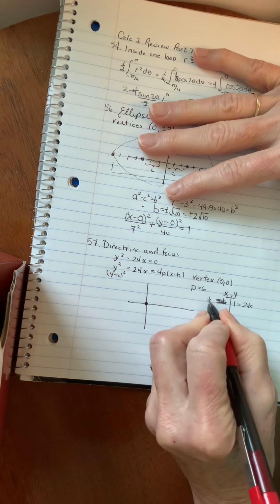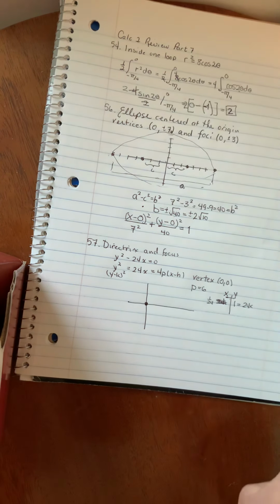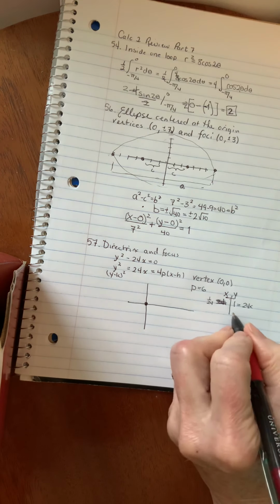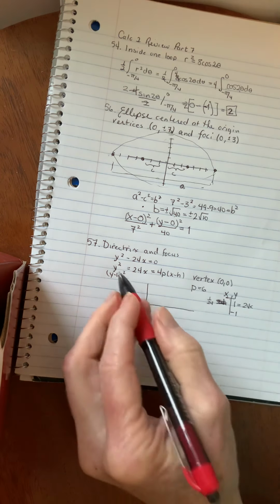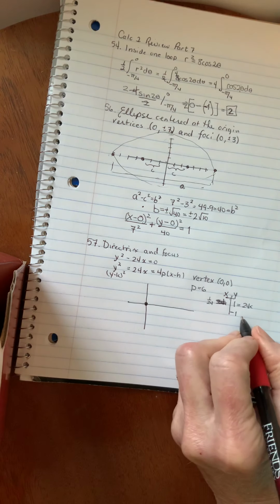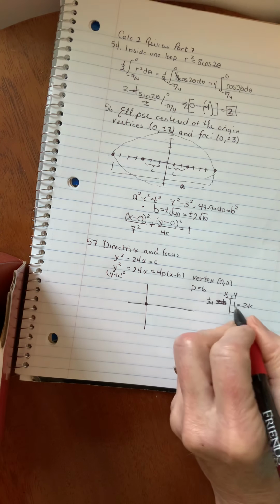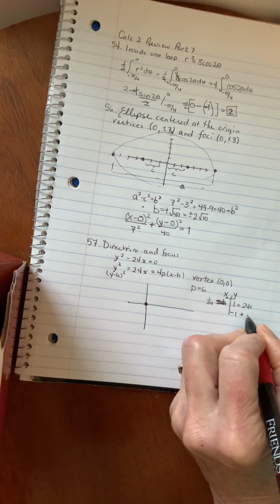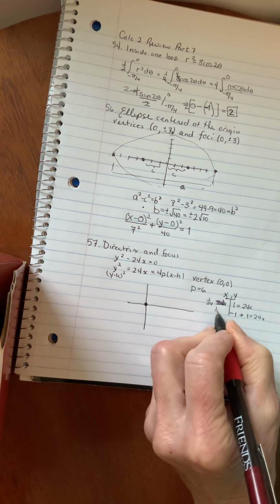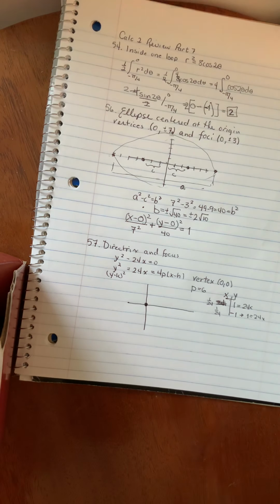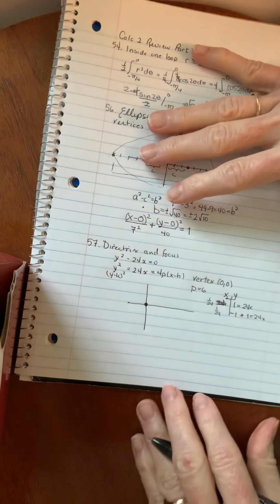Okay, 1 over 24. But what if y happened to be minus 1? Well, if y is minus 1, then y squared is still plus 1. Okay, so that's going to make 1 equals 24x. So this is going to be 1 over 24 also. Now that's the part that we're not as familiar with, because we're used to functions of x, not functions of y.